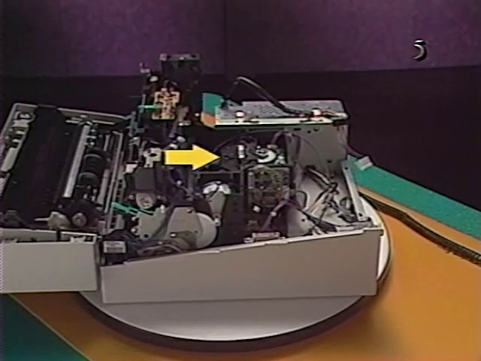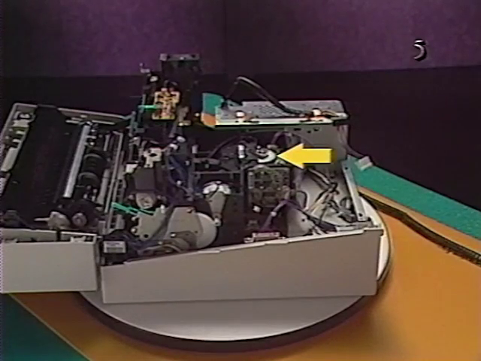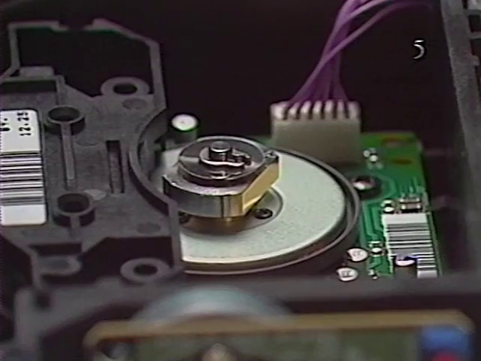This is the lens assembly. It contains a collimator lens which aligns the laser beam into a parallel beam. The laser beam forms the page image on the photosensitive drum. And this is the scanner assembly. It's responsible for scanning of the photosensitive drum. It contains the scanning motor and the scanning mirror.